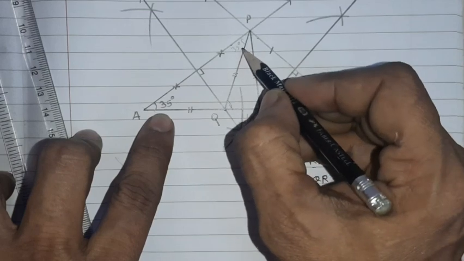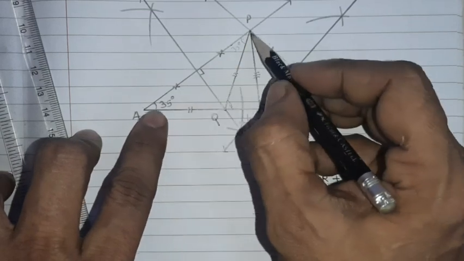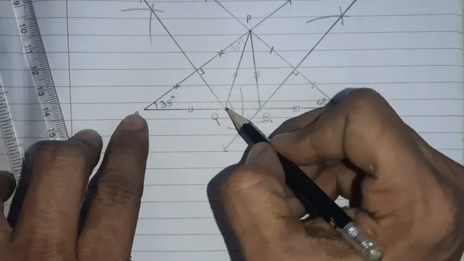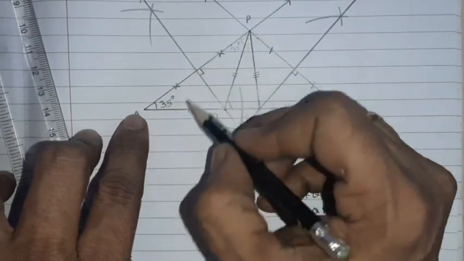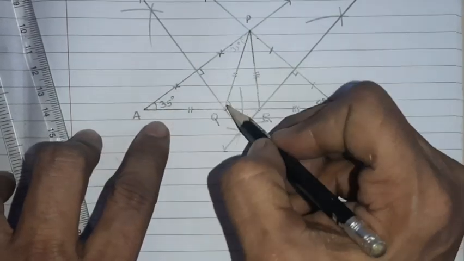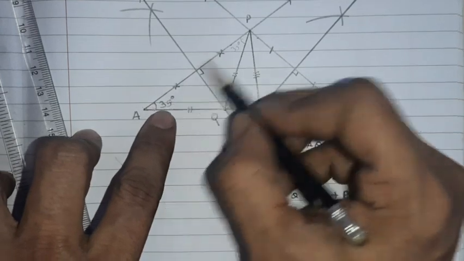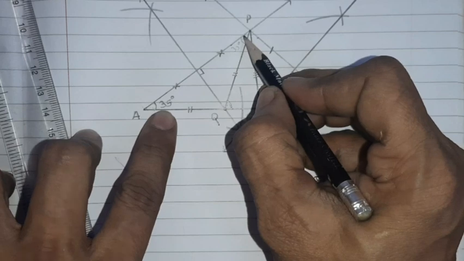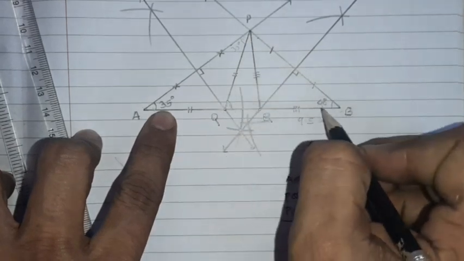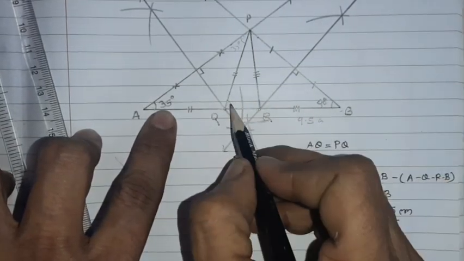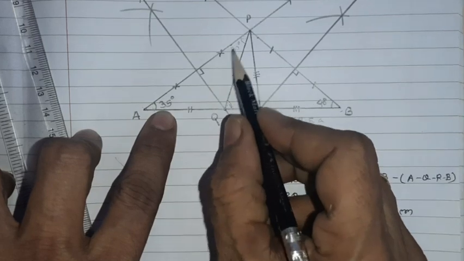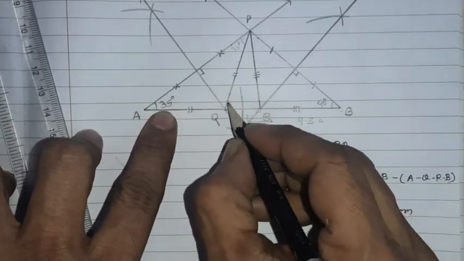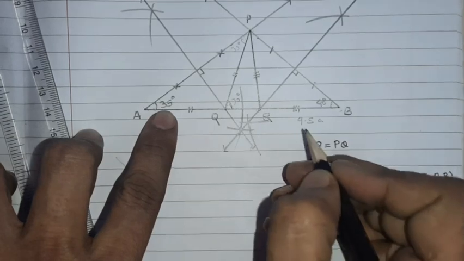Why is it 35 degrees? Because this is the base angle of an isosceles triangle. See, in triangle AQP, AQ is congruent with PQ. Therefore, angle A is congruent with angle P. Angle A is 35, angle P is 35. Now dear student, PQR is the exterior angle, and its measure is equal to the sum of these two angles. Therefore, angle Q is 70 degrees.